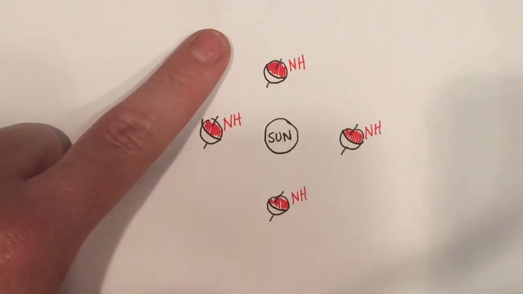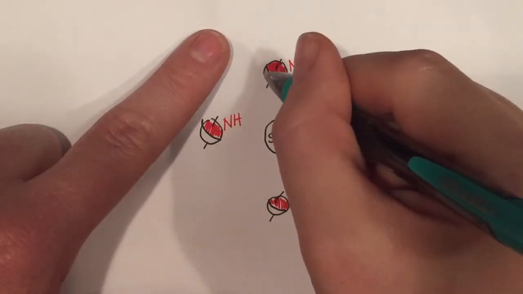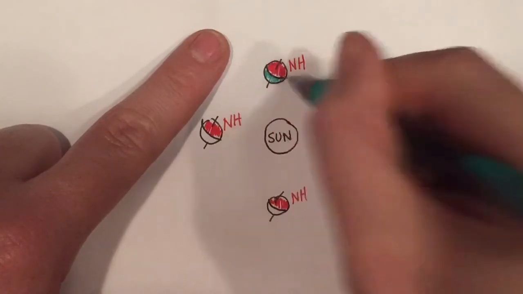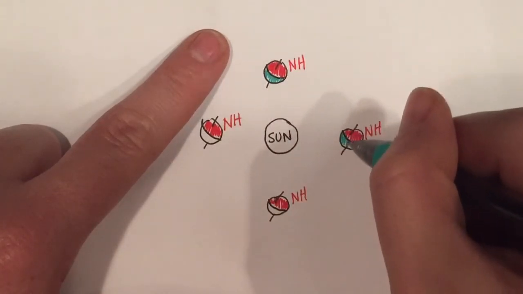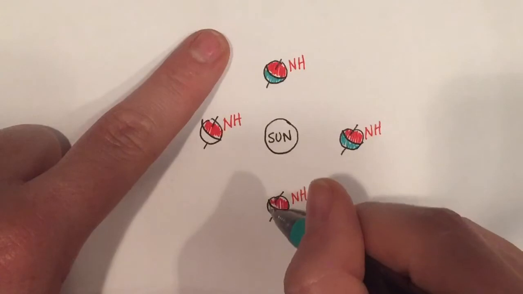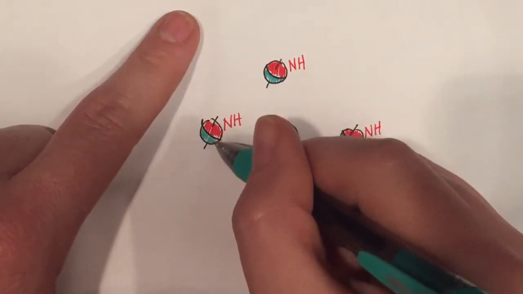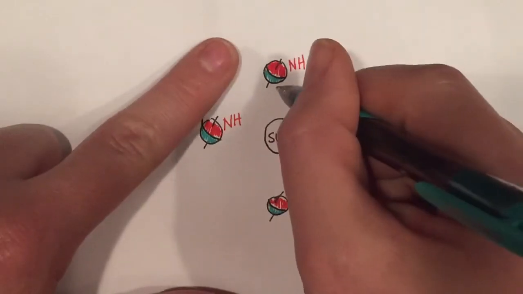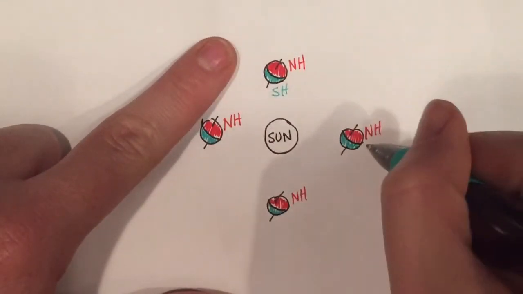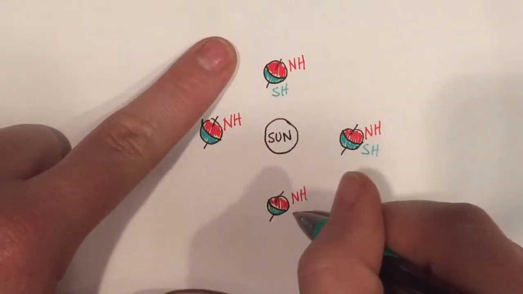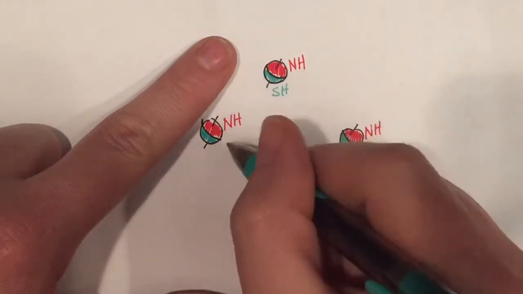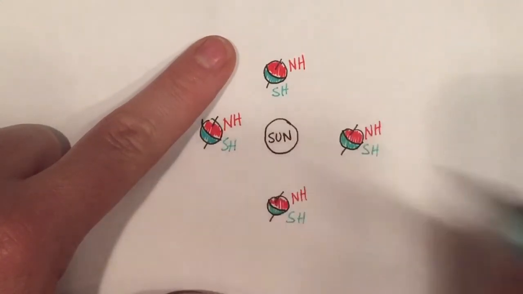I'm going to use a different color for the southern hemisphere. I'm going to color it in with green. You can use whatever color you like as long as it's different from the northern hemisphere. And I'm going to label SH, SH, SH, SH, southern hemisphere.